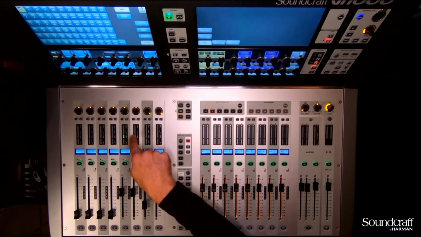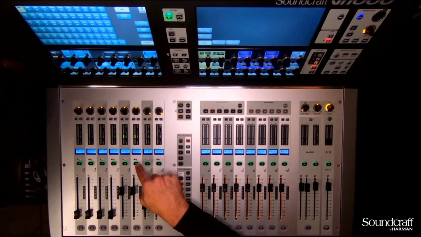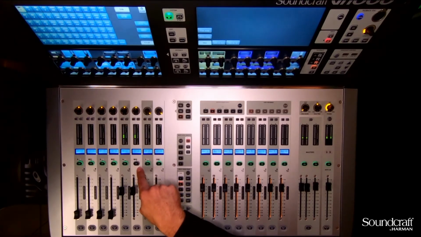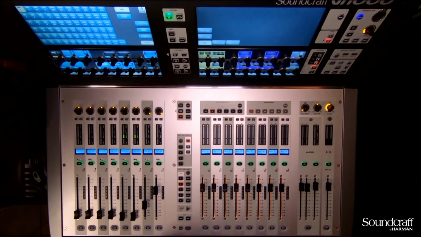So these two are cancelling each other out. If I do this, it's going louder. If they're in phase with each other, the exact opposite will happen.